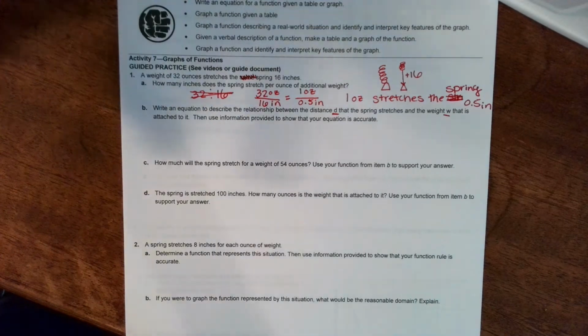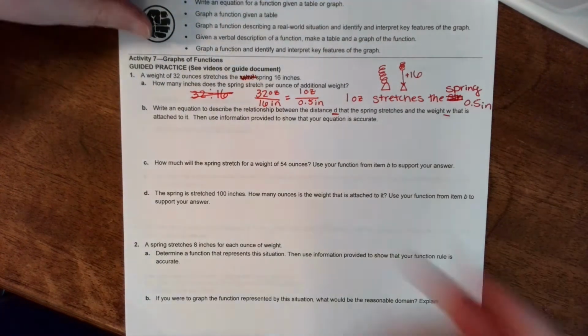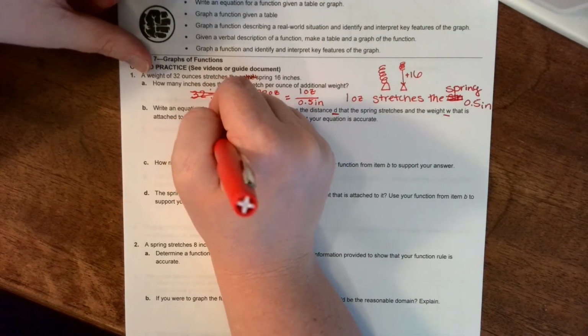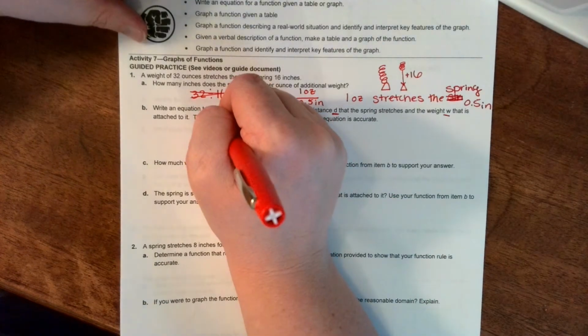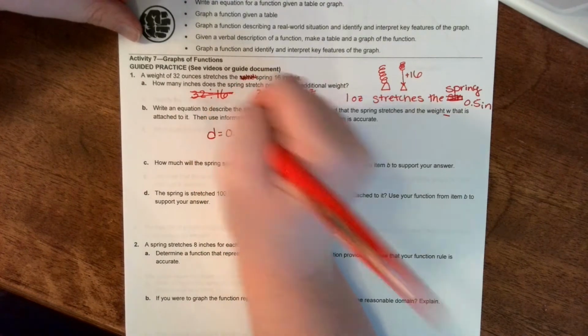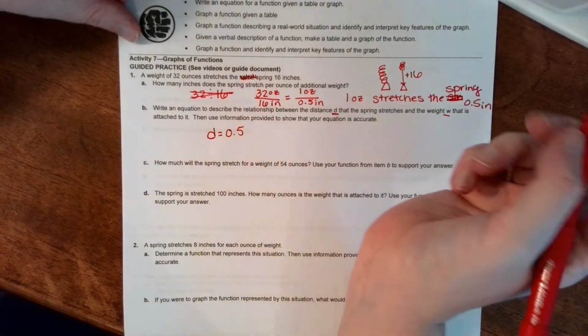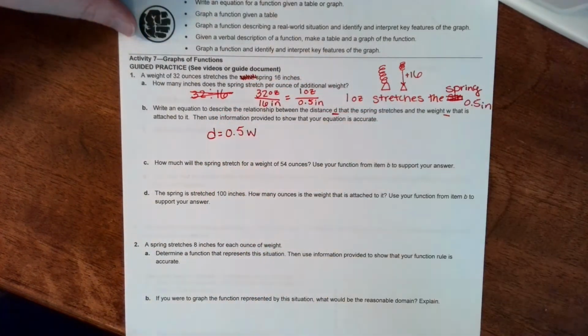So that means that the distance is dependent on the weight. So we're going to make distance our dependent variable, and our weight's going to be independent. So that weight is causing the spring to stretch ½ an inch. So how we're going to write that is by 0.5 times the weight.